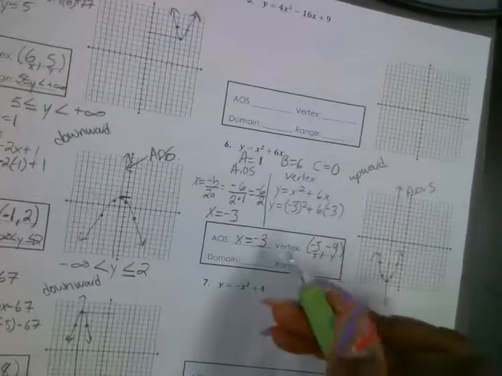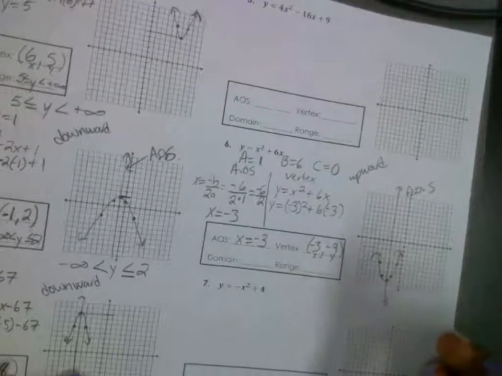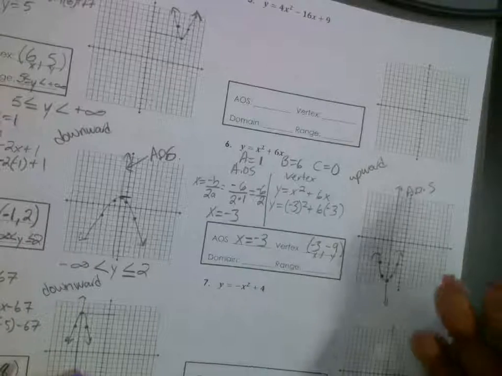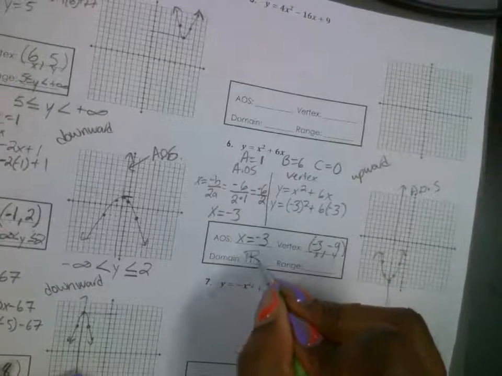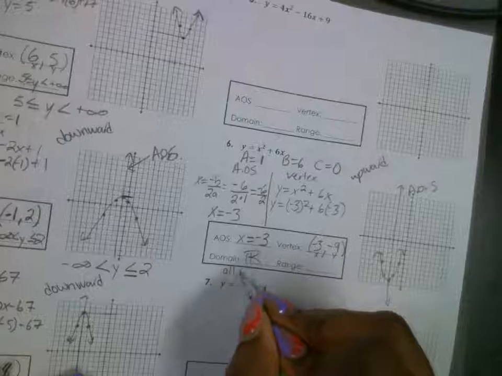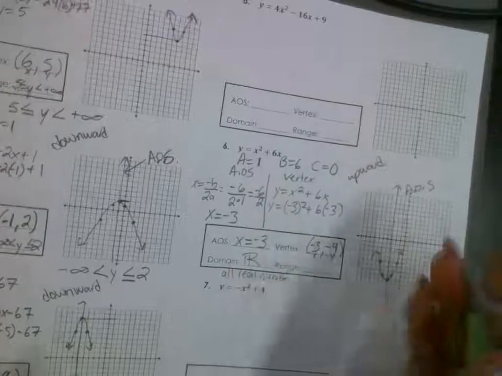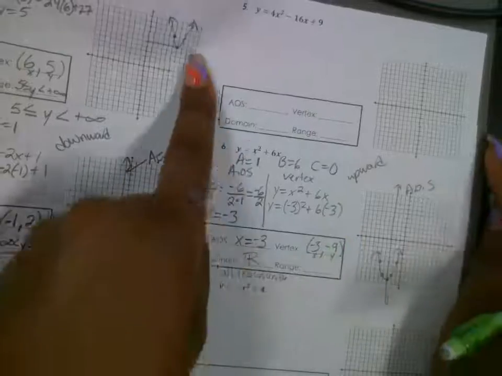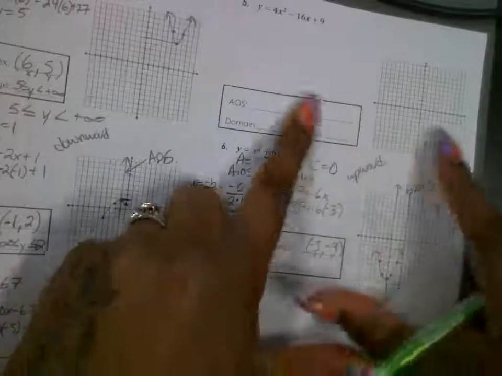So what is my domain here? What's my domain? That is all real numbers. And remember, my domain is how wide it is. It's going to keep getting wider forever because these are arrows. That's how wide the parabola is.